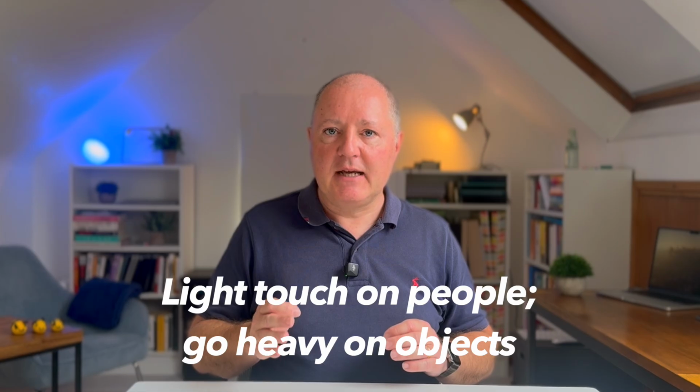But keep one constraint in mind: people. Photorealistic edits to faces and hands can drift or introduce artifacts. Use a light touch on human subjects and go heavier on objects and scenes. If a change is high stakes, so for example, a portrait that needs to be really accurate, or say a regulated product image, then the best approach remains to prove the concept in ChatGPT and then finalize the image in your Pro tool.